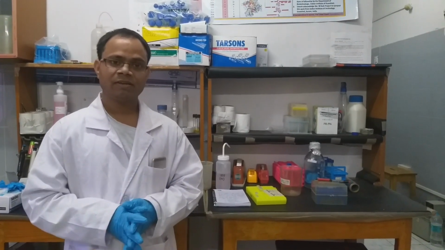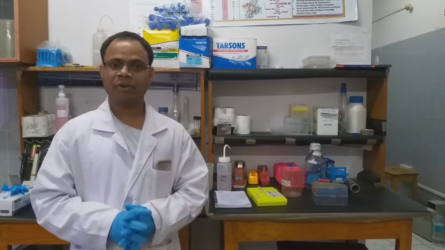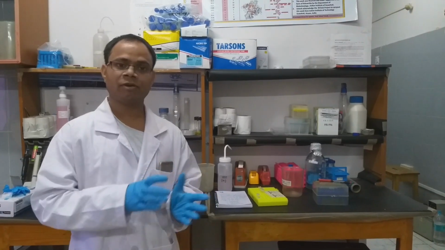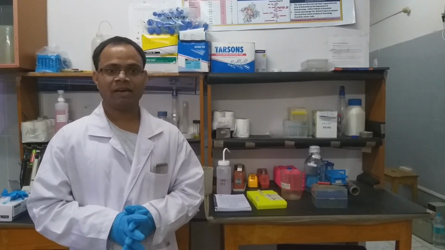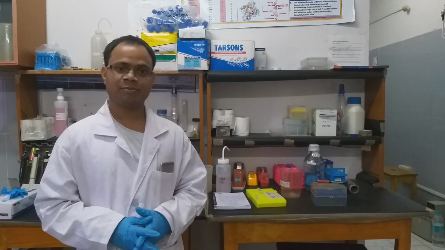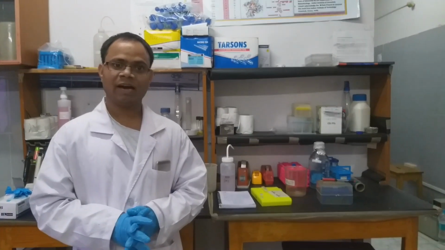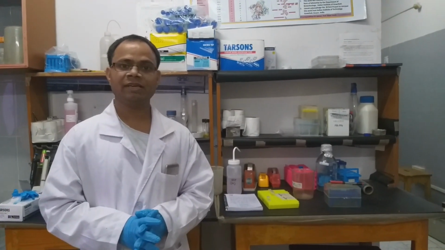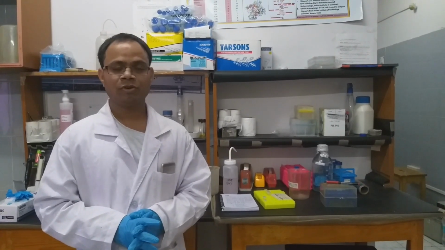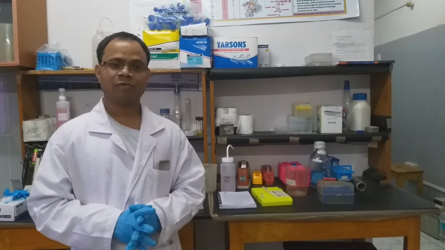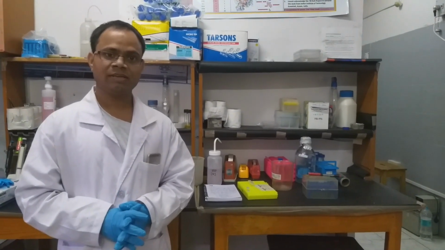After incubation, we will wash properly, then again incubate with the primary antibody specific to that particular antigen. Mostly it should be a monoclonal antibody, otherwise the detection is non-specific. In the next step, after washing the unbound primary antibody, we will incubate with the secondary antibody, that is conjugated to HRP. Once the secondary antibody incubation is over, we will wash and add substrate solution.